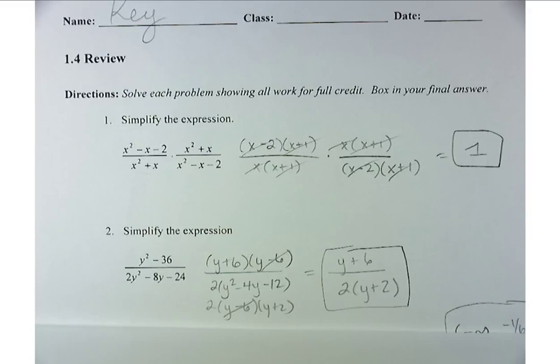Okay, so for your 1.4 quiz tomorrow, at the top of your paper, it says to make sure you write everything in factored form. What that means is once you write down your final answer, make sure that there's no common factors. Okay, so take out the GCF when you can.